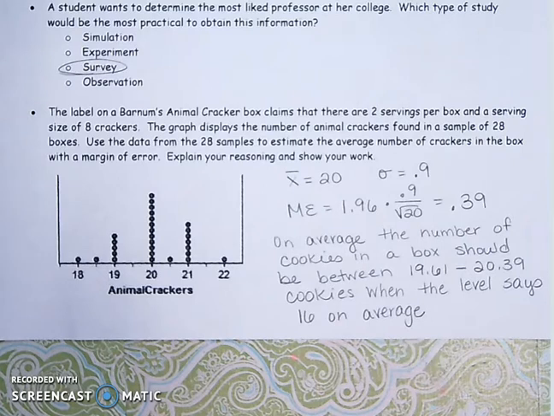We have a dot plot here of an actual box of crackers. It says the graph displays the number of animal crackers found in a sample of 28 boxes. So this is 28 boxes, how many crackers were in each box. Use that data to estimate the average number of crackers in the box with a margin of error. Explain your reasoning and show your work. So first, you have to put all your information in your stat L1. Notice there's 1 box with 18, 1 box with 18.5, 5 boxes with 19, so that means you need 19 5 times, and so on.